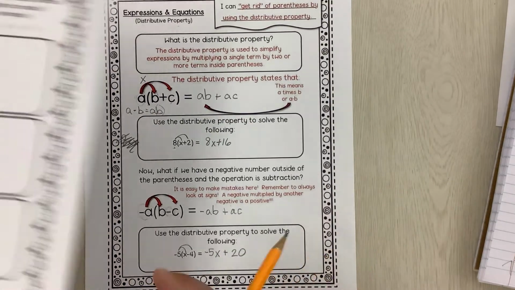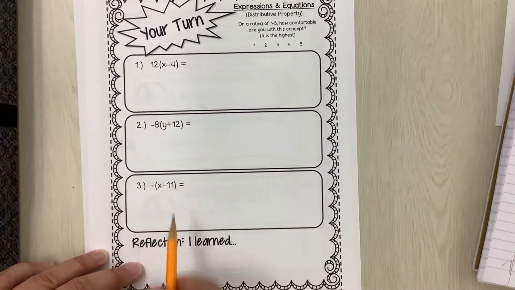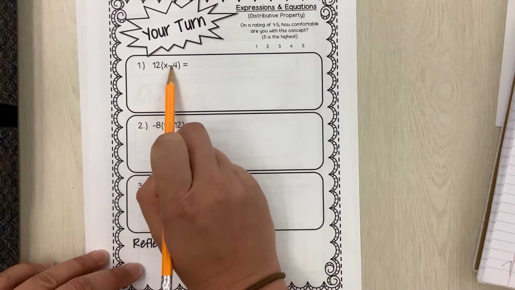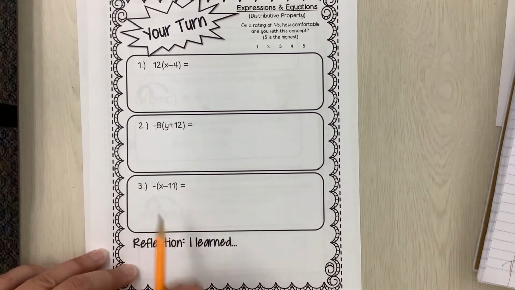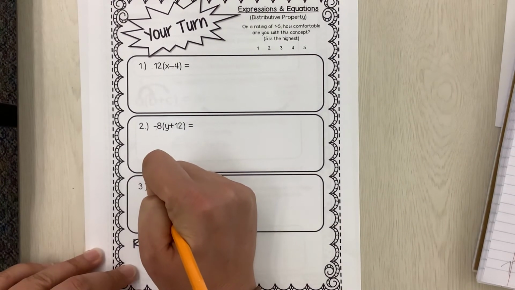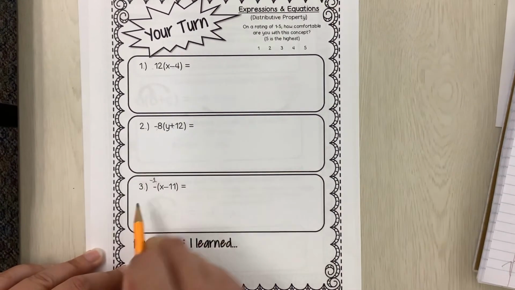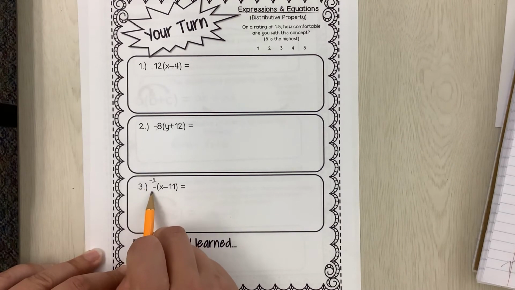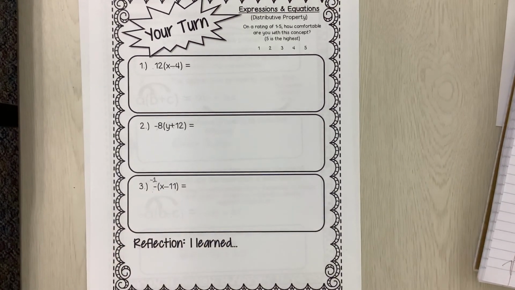So let's look at our practice and see if there are any surprises on this one. Now, number 1, you should be okay with. Keep in mind what the signs are, okay? Same with number 2, look at your signs. Now, number 3, I hope you remember from our last lesson. If there's no number, it's like there's an invisible 1. So this is really -1 here. That's what this is saying, -1. Okay, so -1 times x, -1 times -11. So go ahead and give those a try.